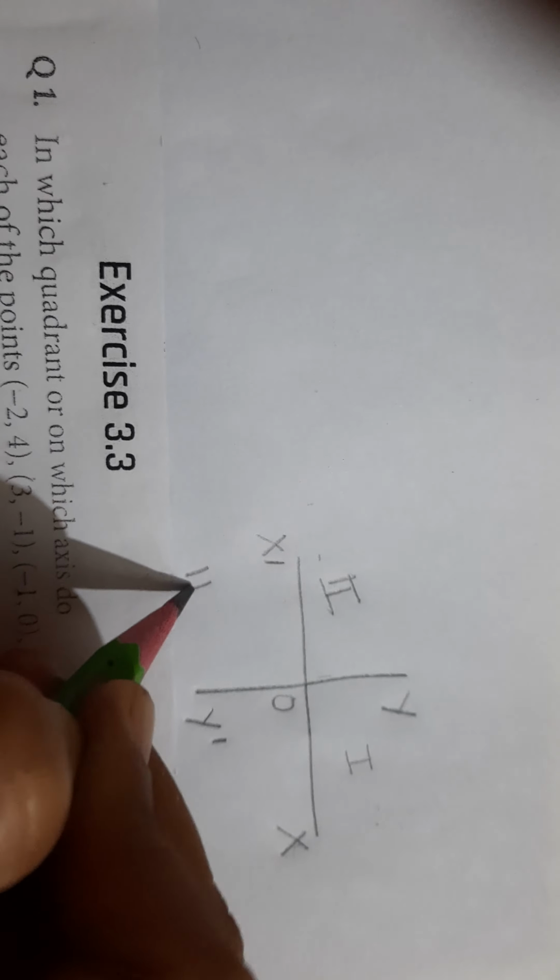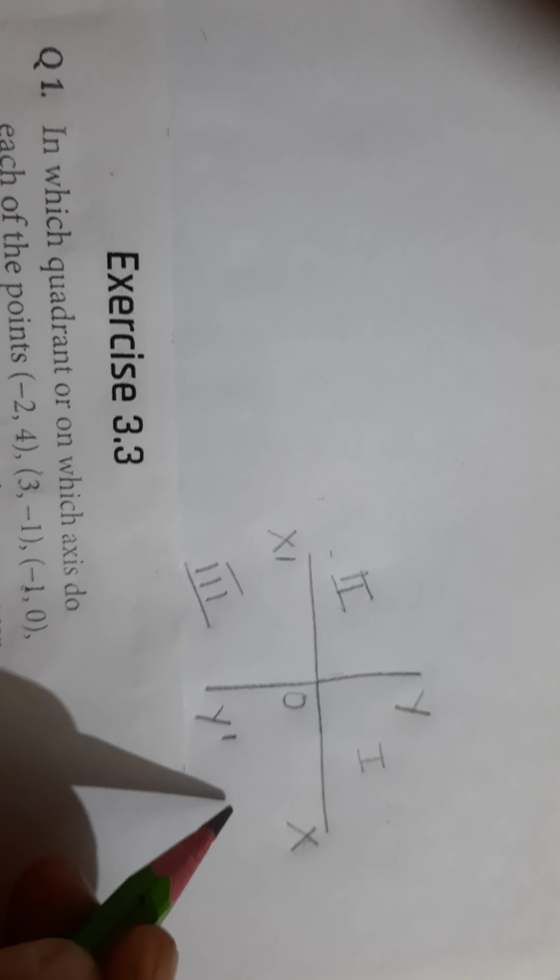You know that these two axes divide the Cartesian plane into 4 parts. This is the origin, x, x dash. Here y, o, y dash. Now this is your first quadrant. This is second. This is quadrant number 3. And this is quadrant number 4.